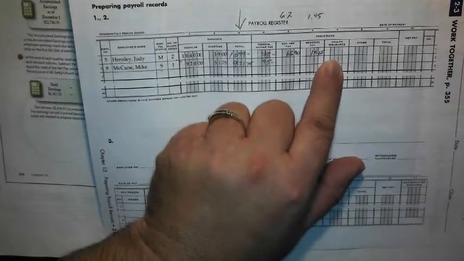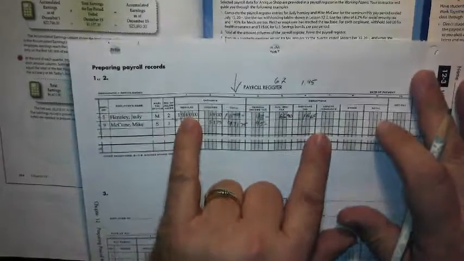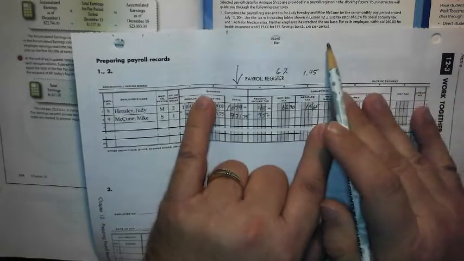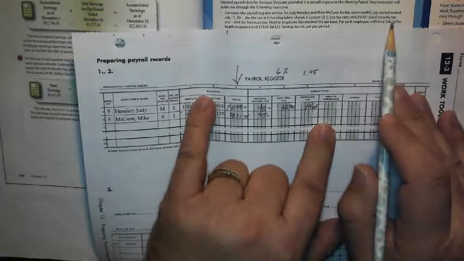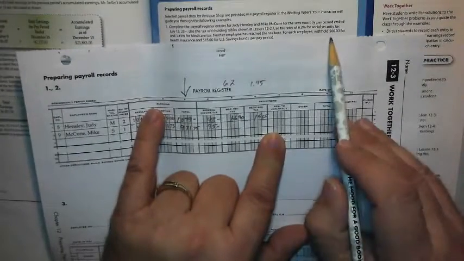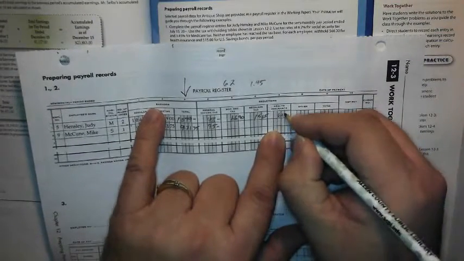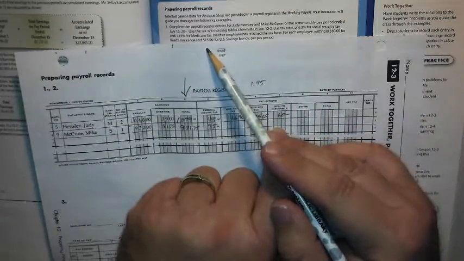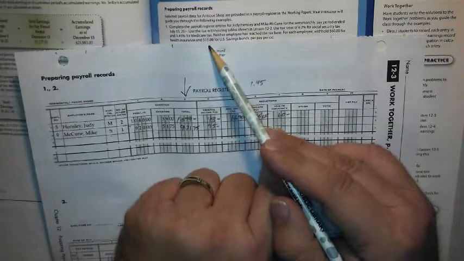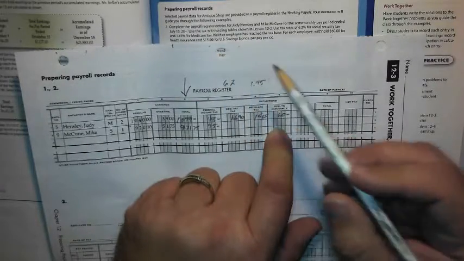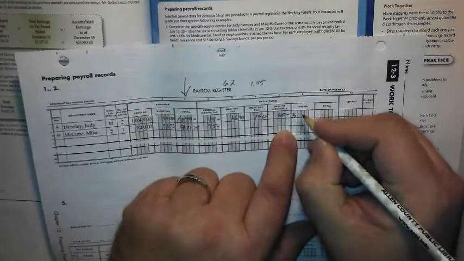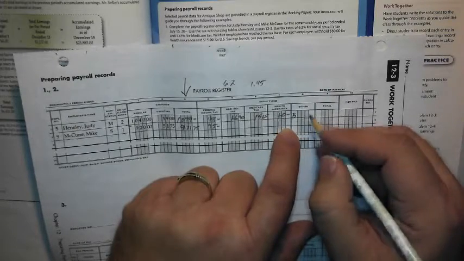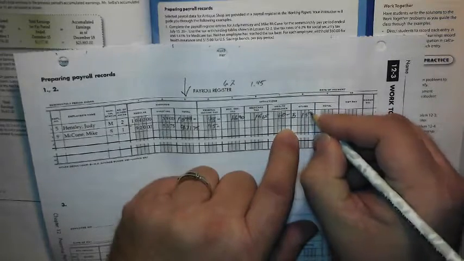Now we've got health insurance. It says in the question, you can withhold $60 for health insurance. So 60, and then the other is $15 for a savings bond. So we'll go ahead and put a B here, so there's a little note to know what the $15 is for. We'll use B for bond, and we'll put $15.